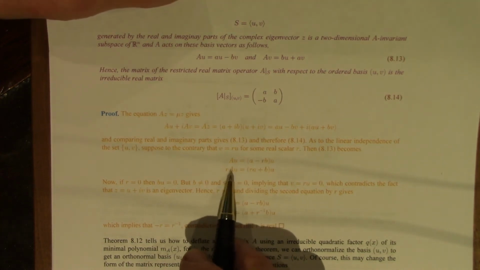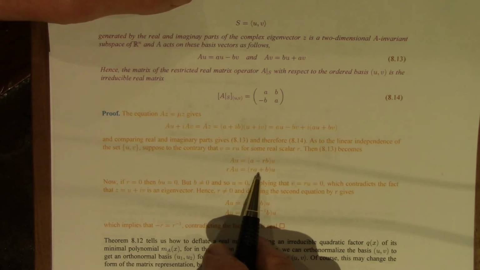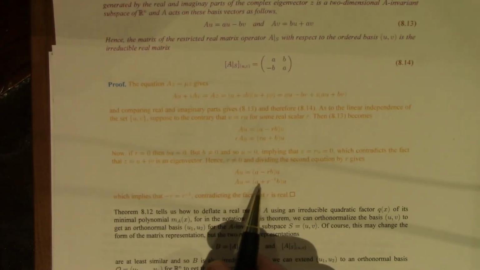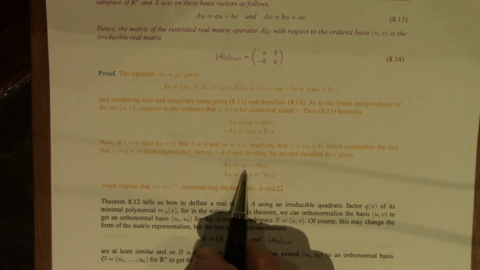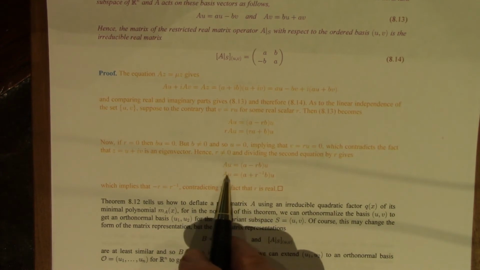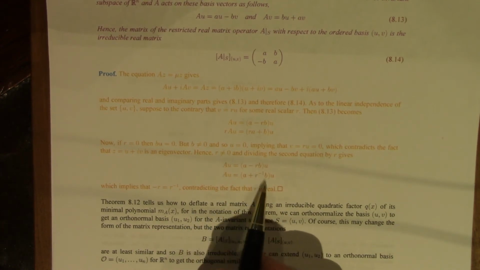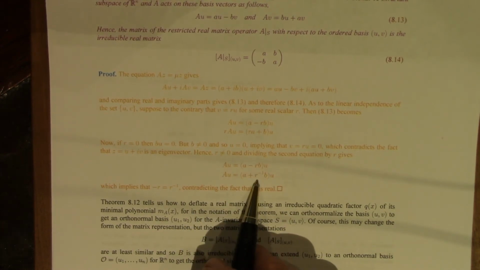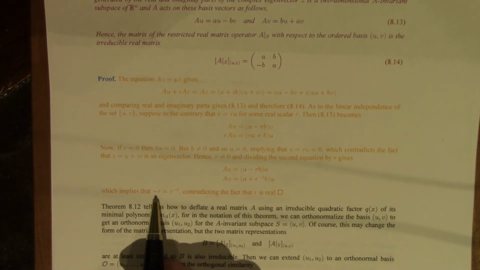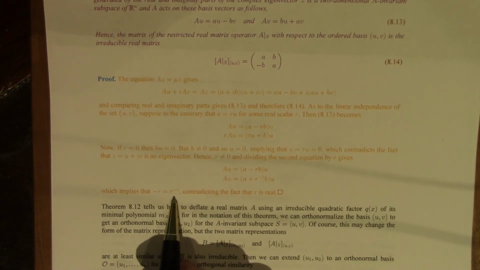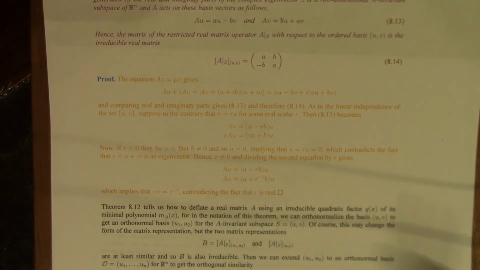So r is non-zero, and we can multiply both sides by r inverse. Get these two equations, compare, the left sides are equal, so the right sides are equal, so these scalars are equal, which tells us that negative r is r inverse, and that's not possible for a real number. So that's the whole proof.